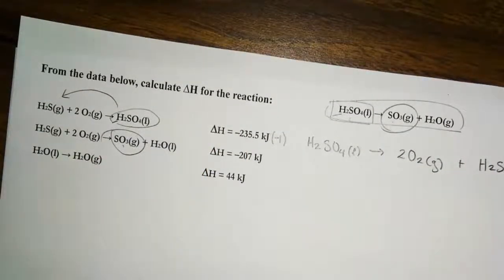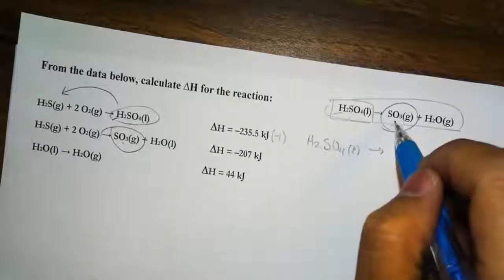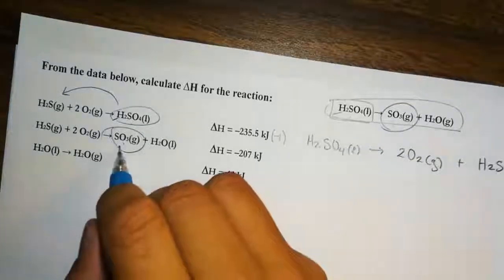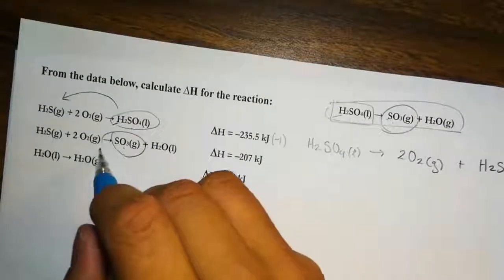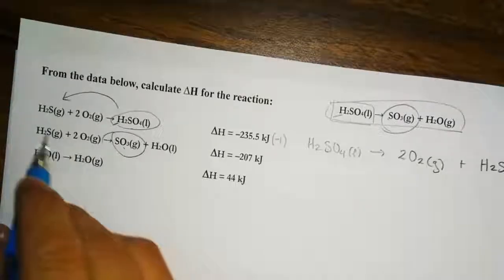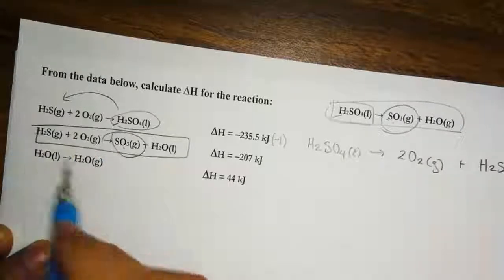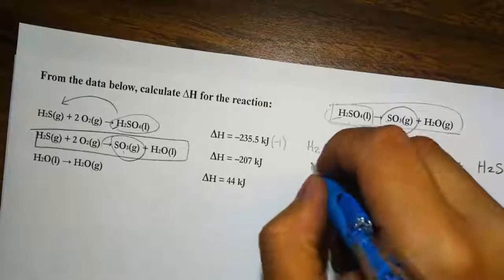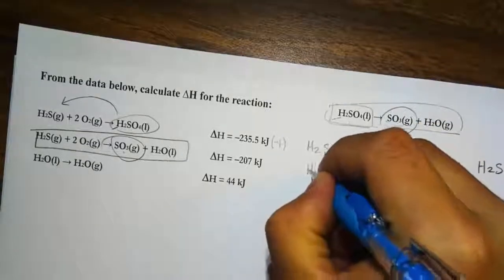Well, we'll see. SO3 is on the product side, and it is on the product side here as well. So let's look at the coefficient. It's 1. It's 1. So do we have to make any changes? No. So that remains the same. So we can just box that out and say that it remains the same. Oh, let me rewrite again so that we can see more clearly.